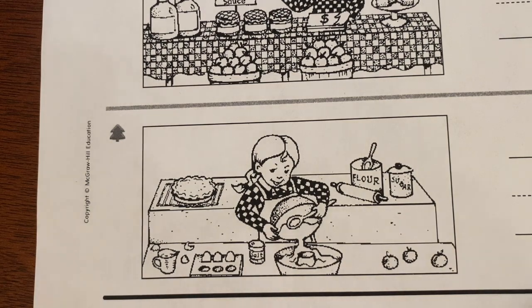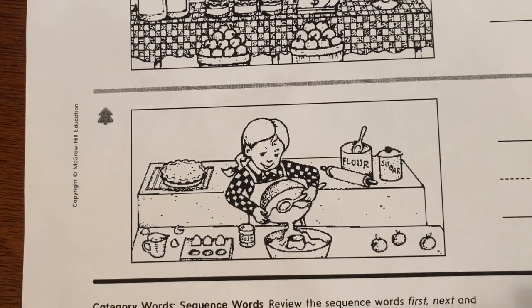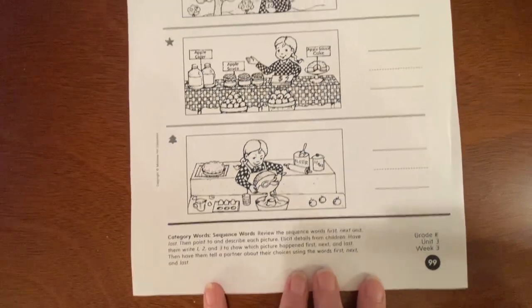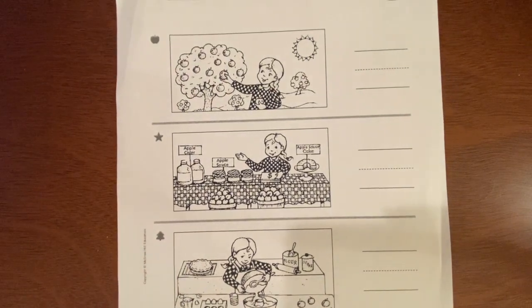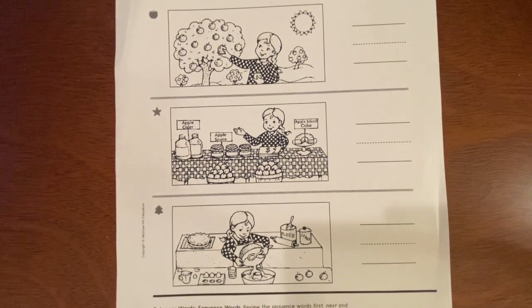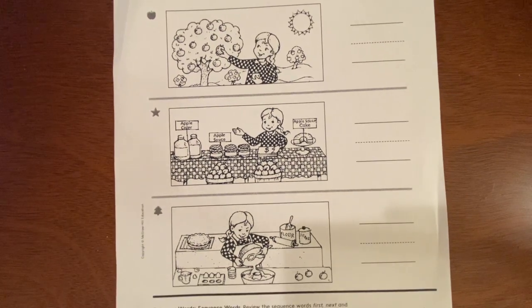Okay, so now let's go back to the whole page. And we have to figure out which picture shows the first thing that happened in the story. So let's look at all three. What would be the first thing that would happen in the story?